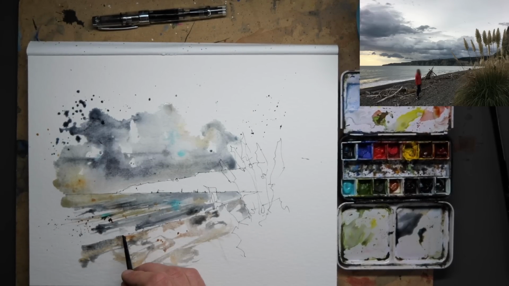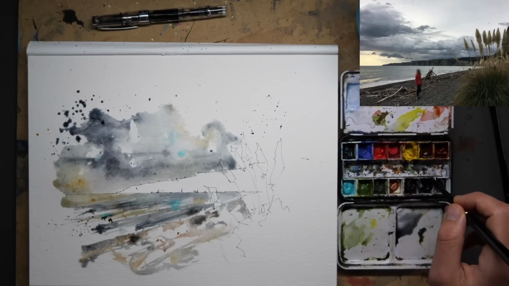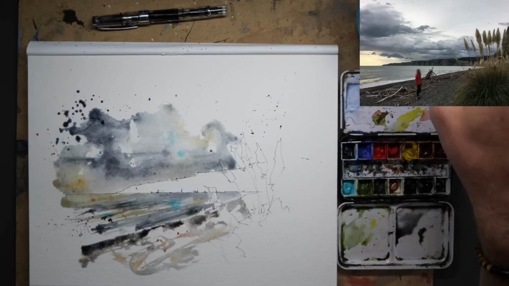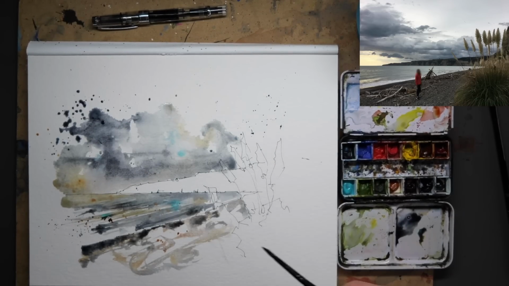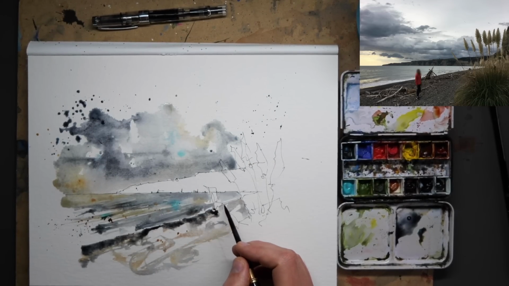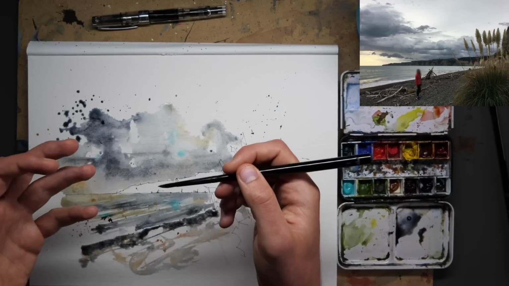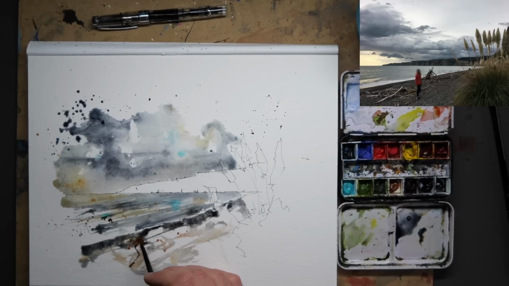And with the boldness in mind, if we squint, we'll notice that actually the value of the beach is much higher than the value of the water or the sky. So I now want to enrich, especially at this point where they meet, the boldness of our beach, and then it can fade out as it gets closer in places.